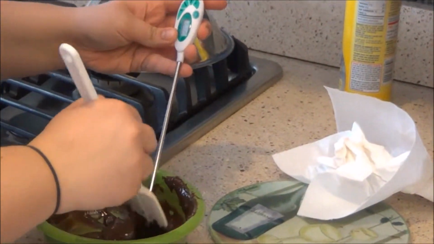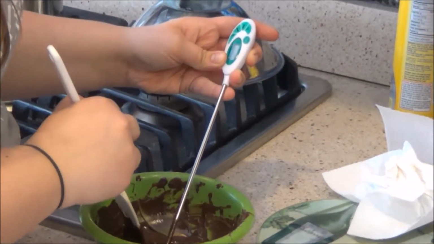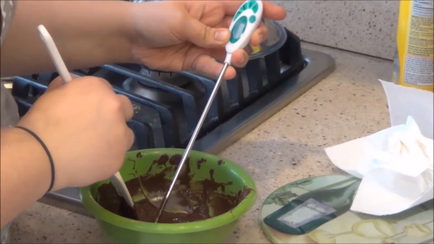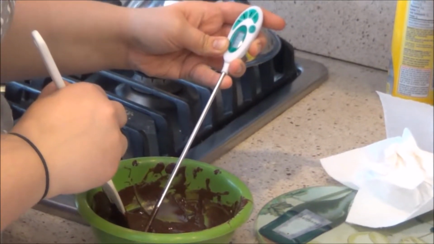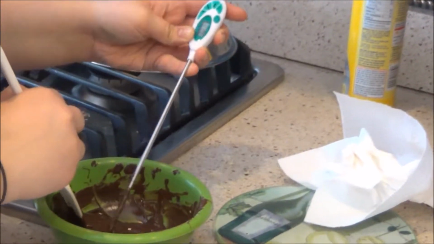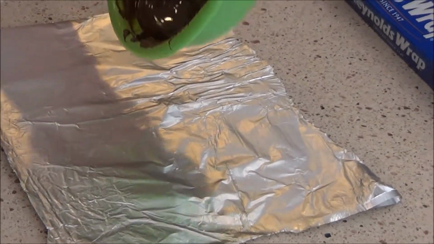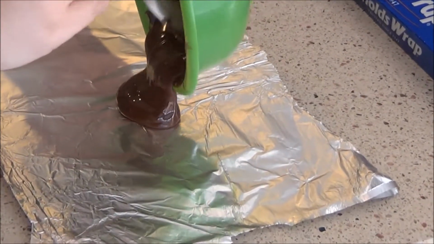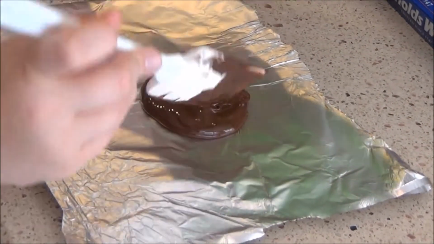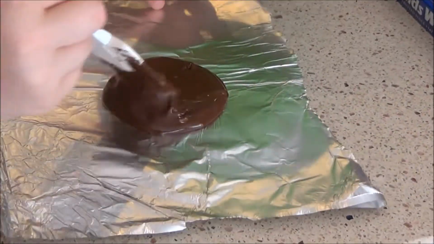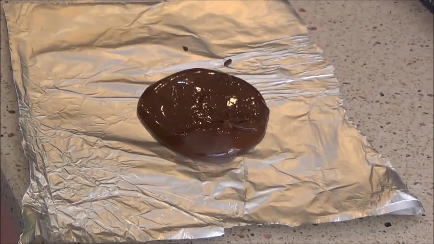So you're going to keep on doing this, between stirring and putting it back in the microwave at 30-second intervals, until the candy thermometer shows a temperature of 27.3 degrees Celsius. This is the melting point of form 4 chocolate, so that's why you want it there. Similar to the form 1 chocolate we made earlier, you're also going to pour this chocolate onto an aluminum foil sheet, and let it cool at room temperature until it is a solid.